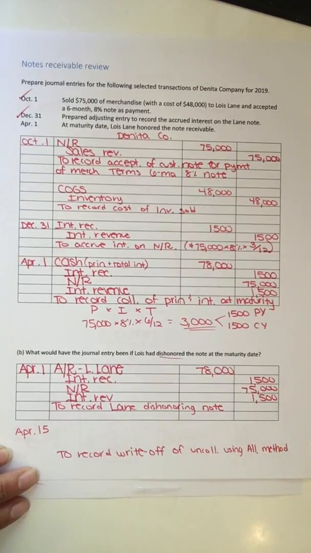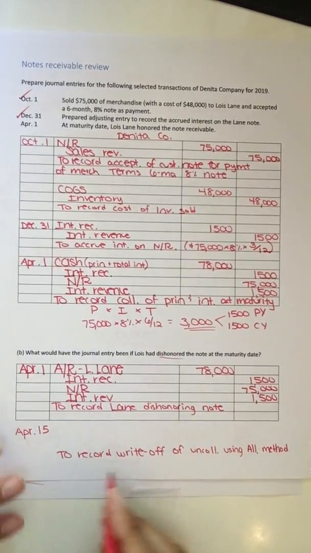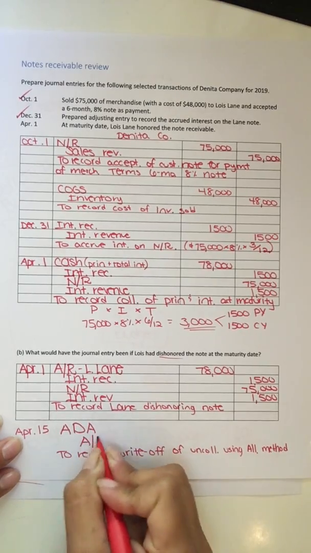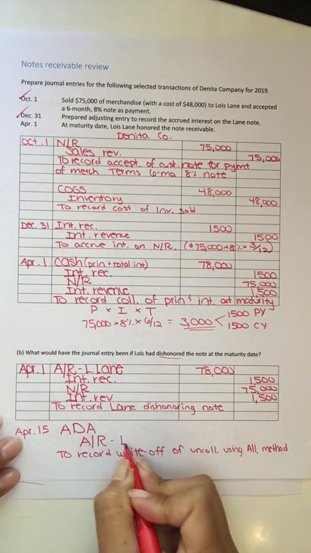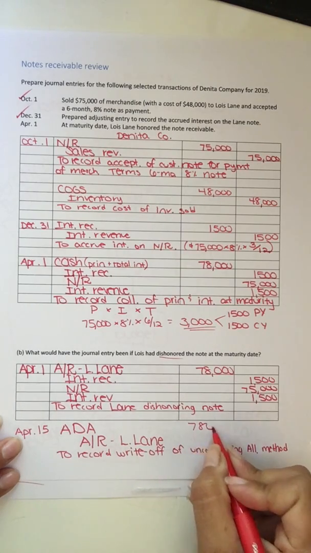Think back, what's your journal entry for a write-off using the allowance method? You guys did it in your homework. Go ahead, say it out loud, I can hear it. Just kidding. All right, so when we write off, we use up the allowance, ADA, and then write off decrease Lane's account. Okay, for the 78.